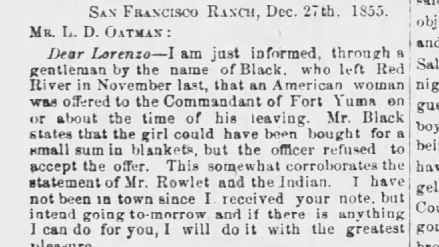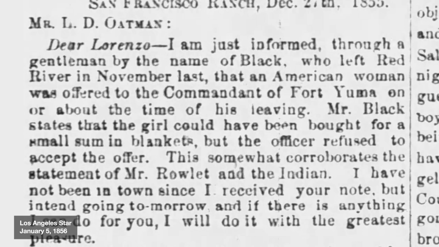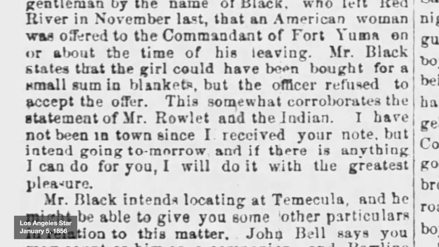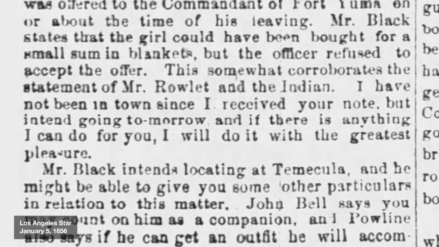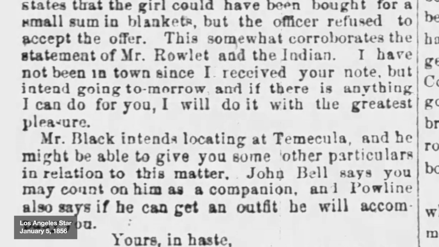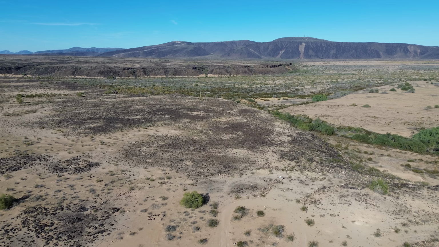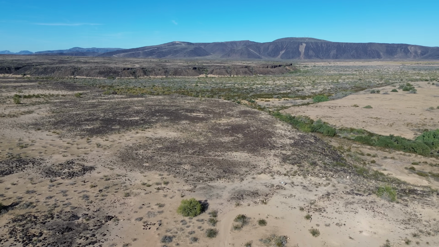And that led to a letter in the Los Angeles Star. A man named Henry Grinnell was reading the letter in the Los Angeles Star at Fort Yuma, and a member of the Yuma tribe named Francisco told him he knew of the girl, and if he gave him some items to trade for her, he could have her here in 20 days.